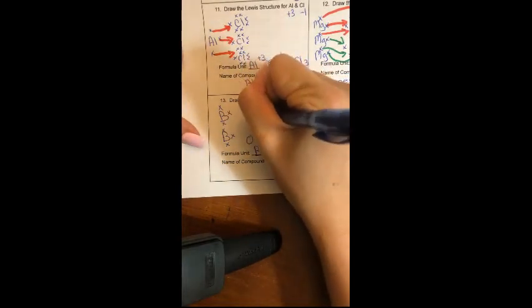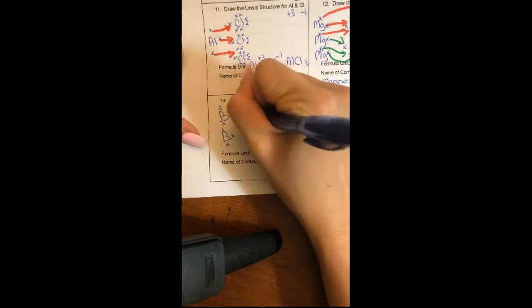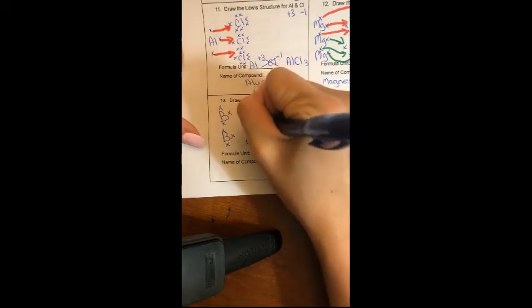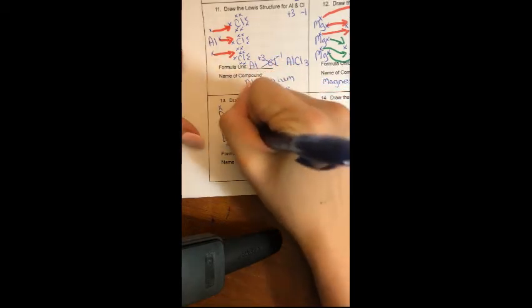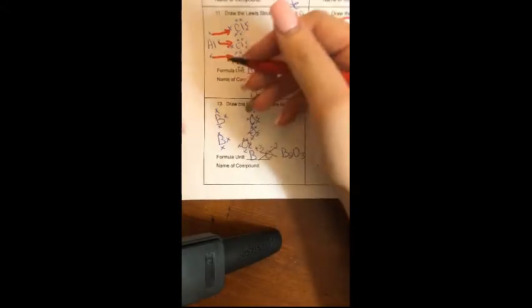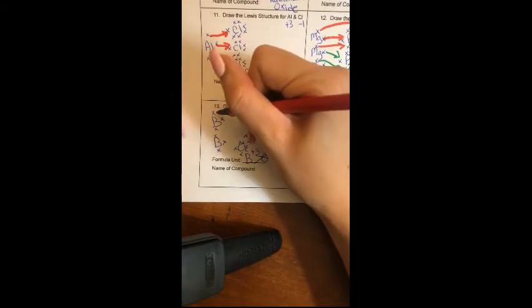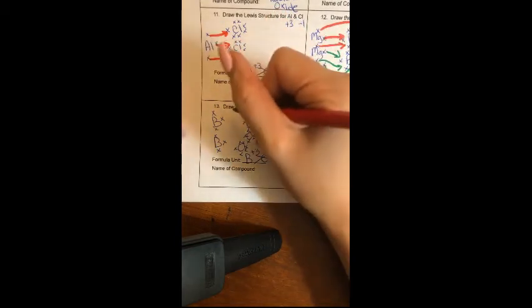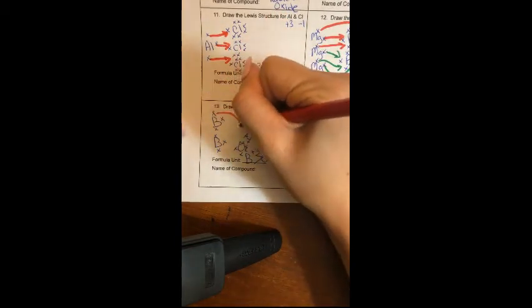Each one has 6. Run out of space here. Okay, so the first boron will send 2 to the first.